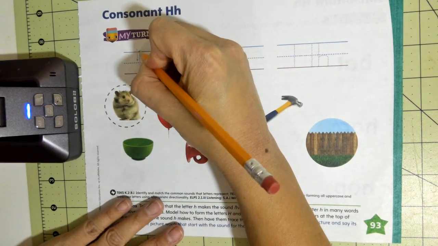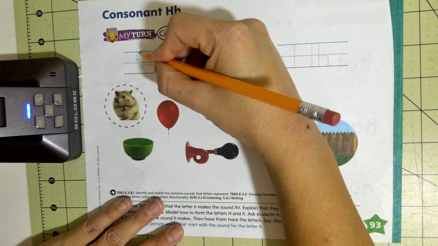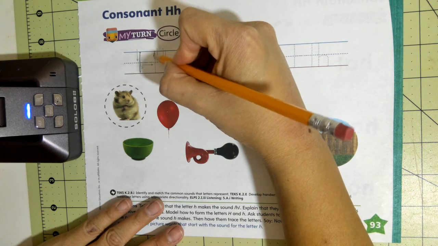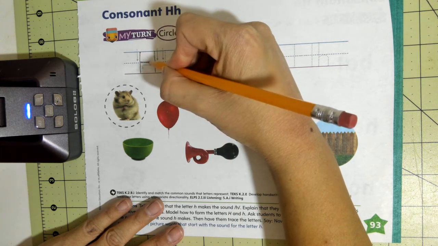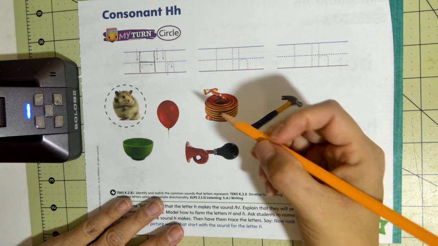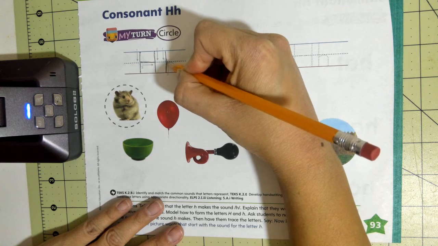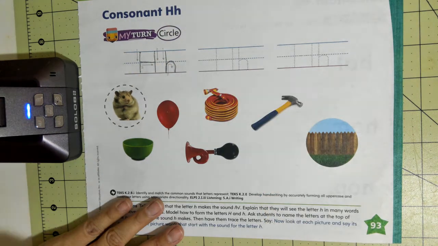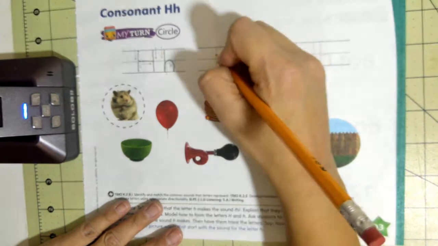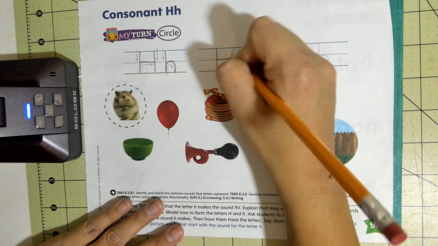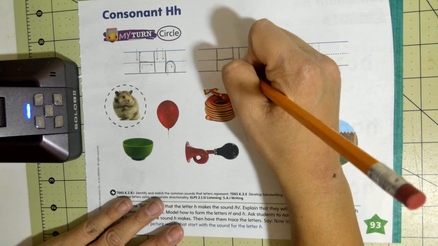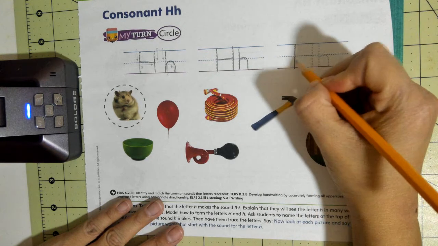So I'm going to start at the top of my uppercase H and go down on both lines, and then I'm going to make my line across. On my lowercase h, I'm going to start at the top, I'm going to go down, push back up, and then make a hump down. And you're going to do that 2 more times. So you're going to make your uppercase h and your lowercase h.